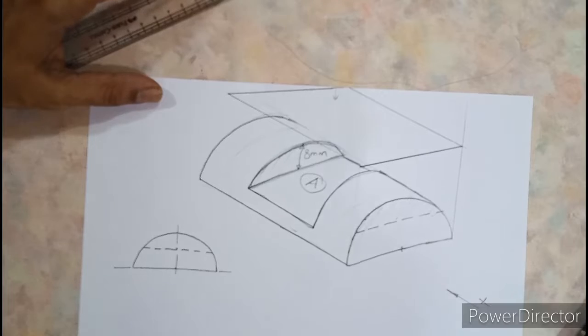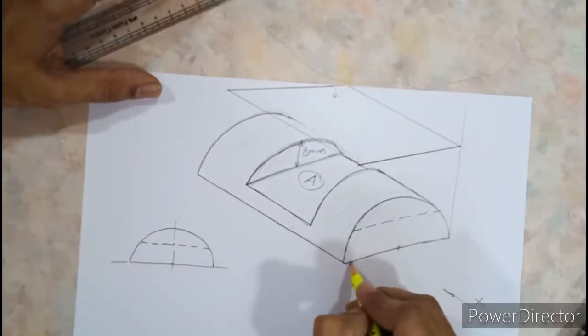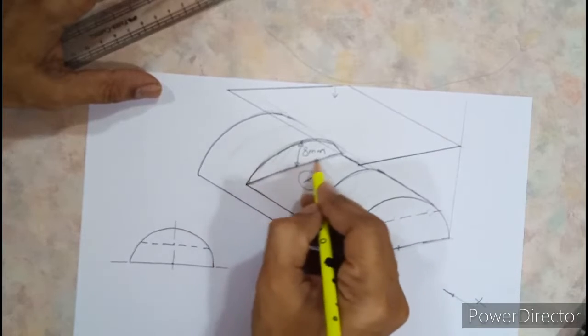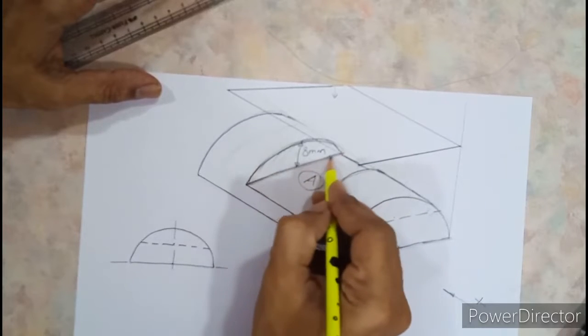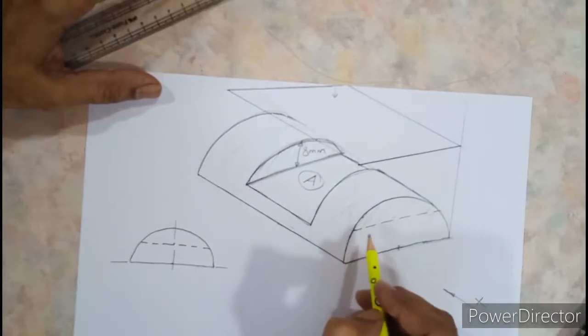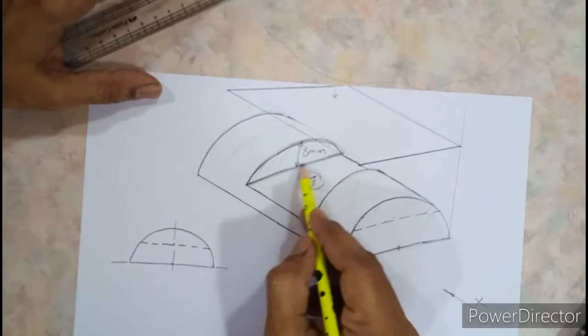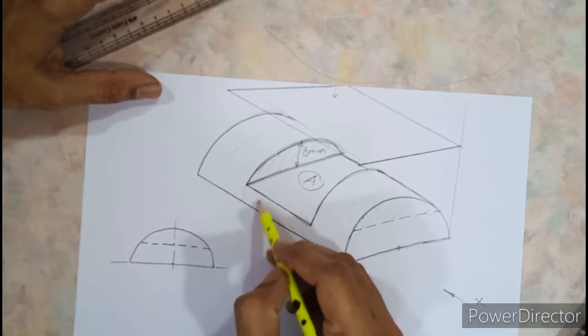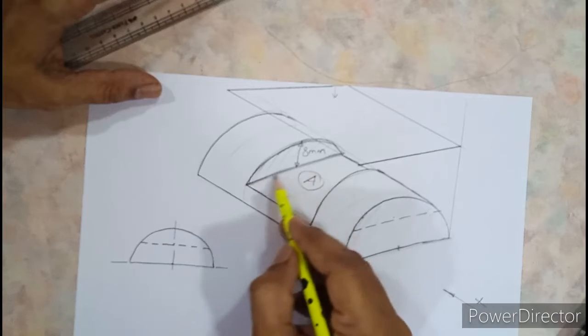Have you understood one important thing, that this length is equal to the diameter of the semicircle, whereas this length from here to here is not equal to the diameter, it is less than that, because this edge doesn't correspond to the bottommost edge of the semicircle, it is slightly above. So because of this radial gap, this length has decreased somewhat.